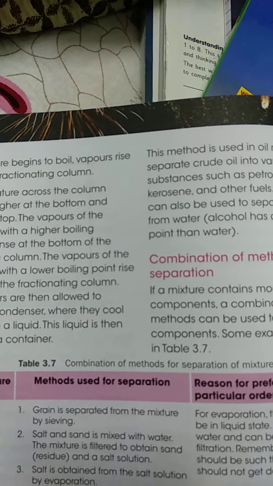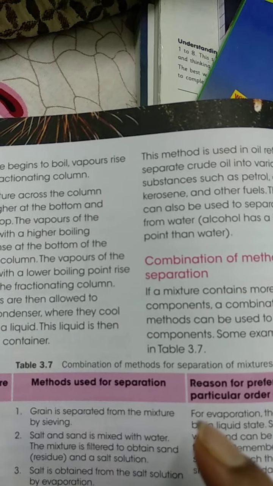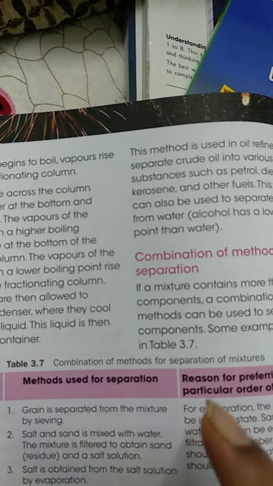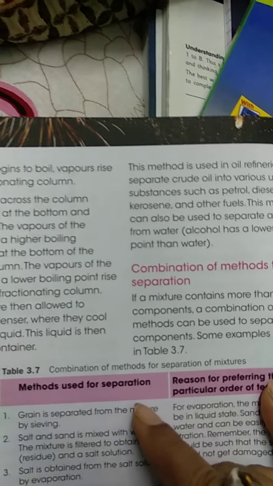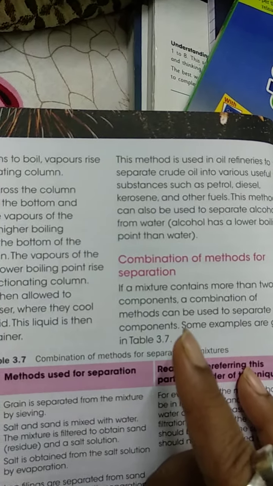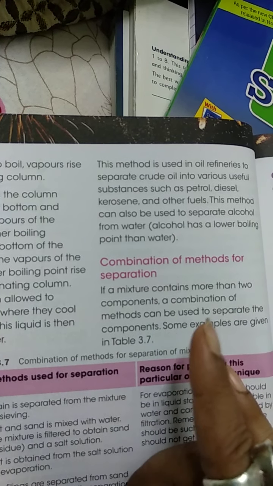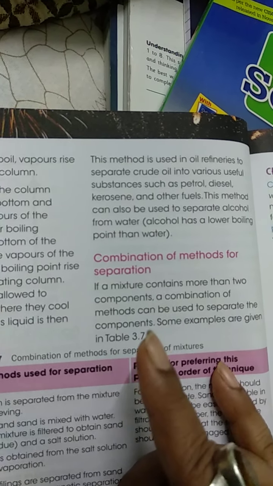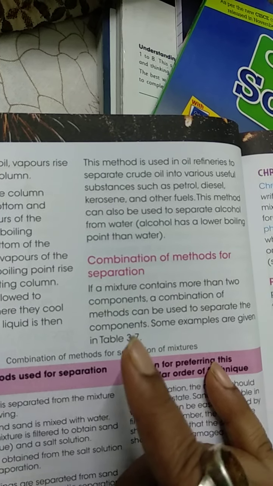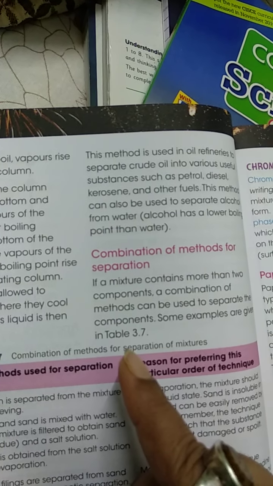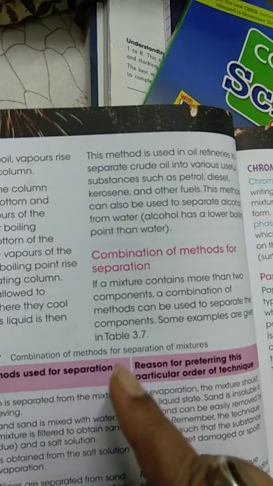The vapor of the component with a higher boiling point condenses at the bottom of the fractionating column. The vapor of the component with a lower boiling point rises to the top of the column.